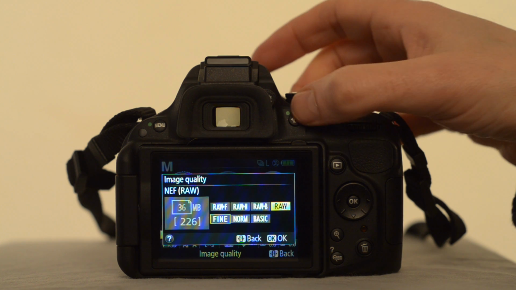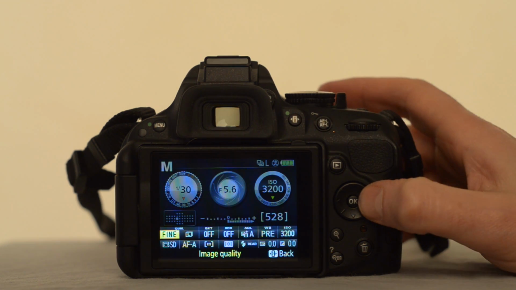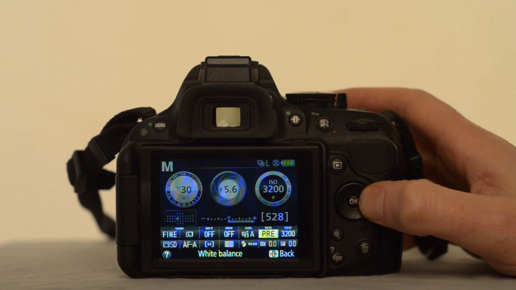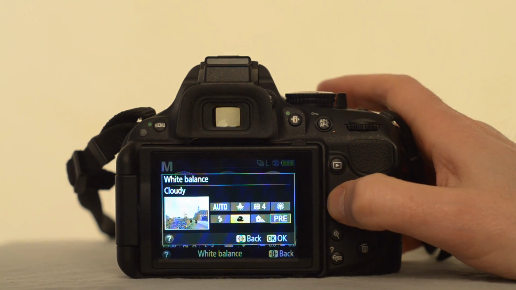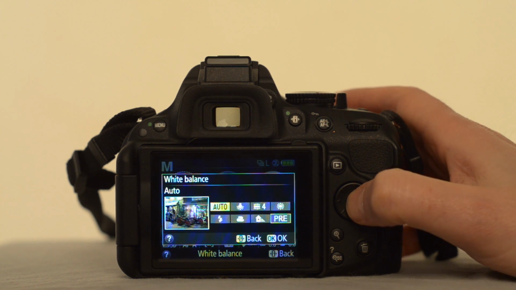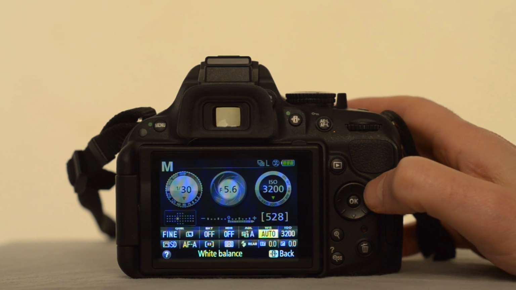Go back. But we could also, as you can see, go along to white balance, where it seems to be set on pre, and now we want to move it along to auto, and there you go, it's on auto.